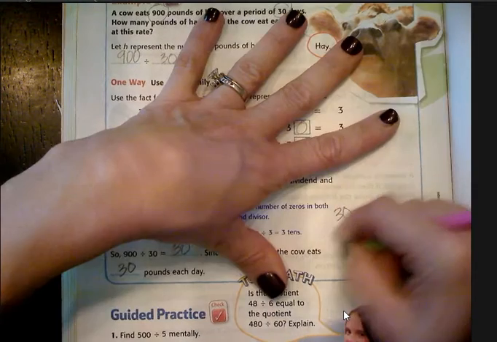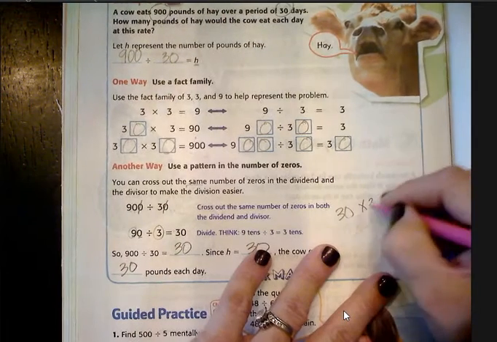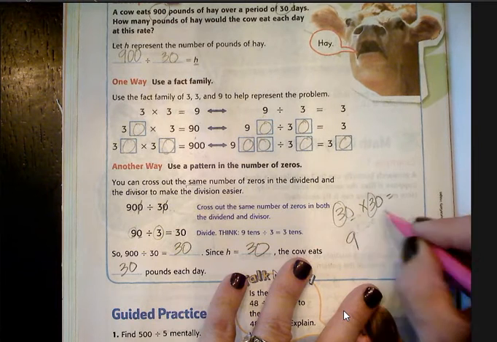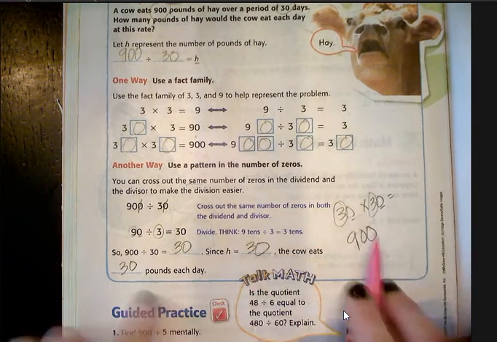Let's, instead of writing it that way, let's write it this way and use our powers of 10. 30 times 30. 3 times 3 is 9, and then I add in 2 zeros, and I got my dividend, so 900.